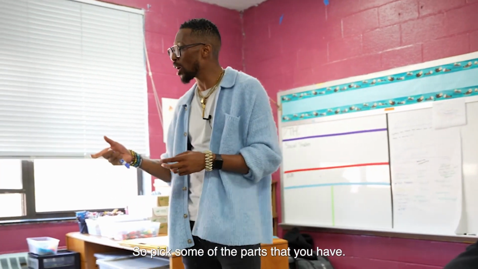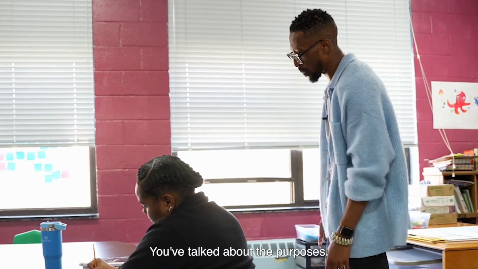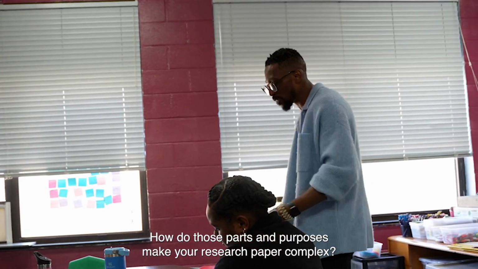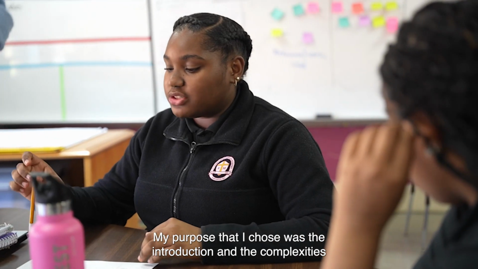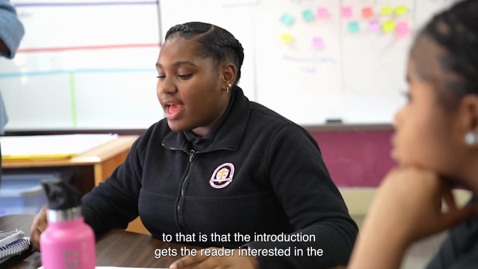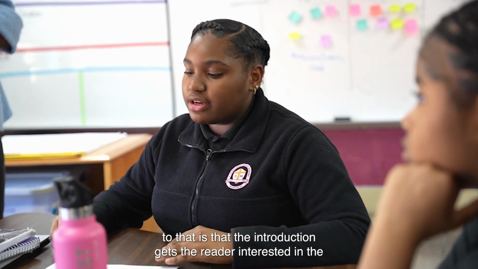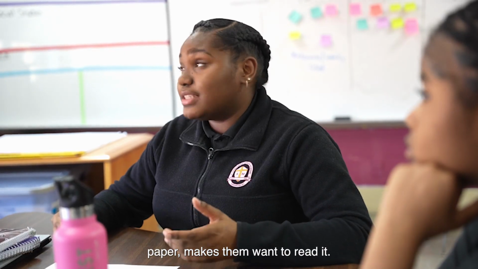So pick some of the parts that you have. You talked about the purposes. How do those parts and purposes make your research paper complex? My purpose that I chose was the introduction, and the complexity to that is that the introduction gets the reader interested in the paper, makes them want to read it.